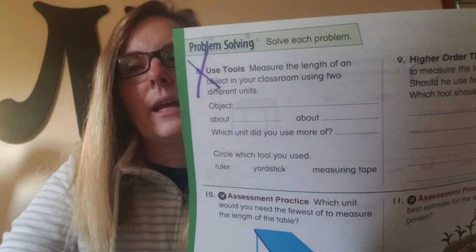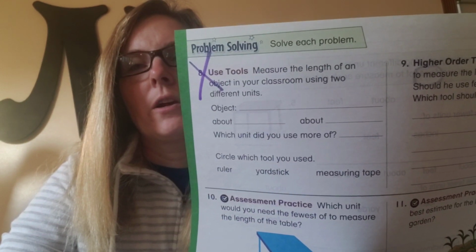Okay, on the back. All right, we are going to skip number 8. So put an X through number 8. You've done a lot of measuring already. Number 9, higher order thinking. Andrew wants to measure the length of a football field.